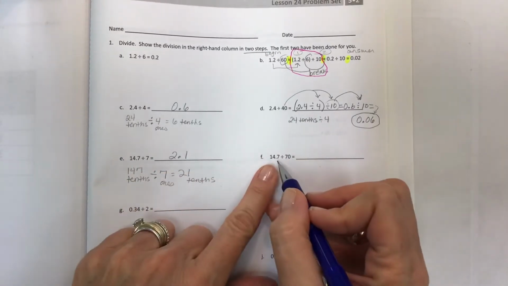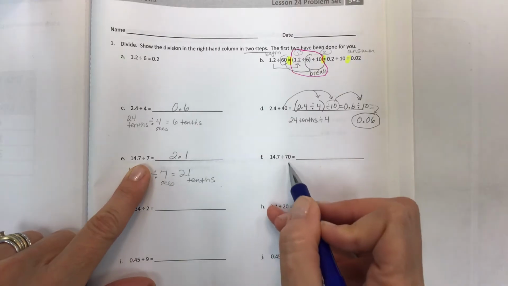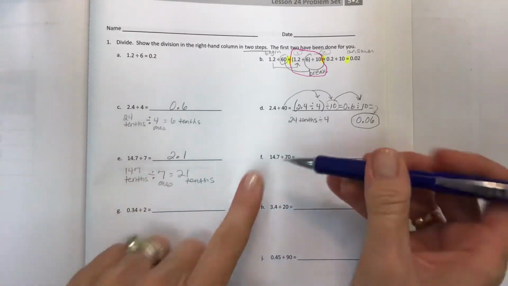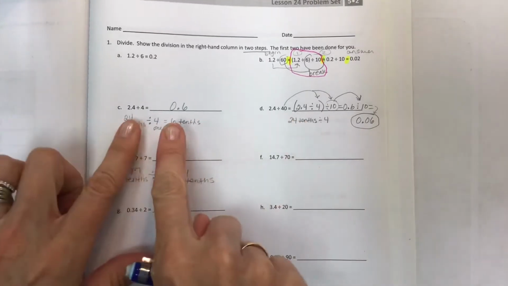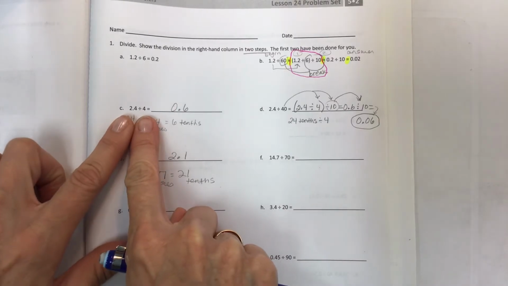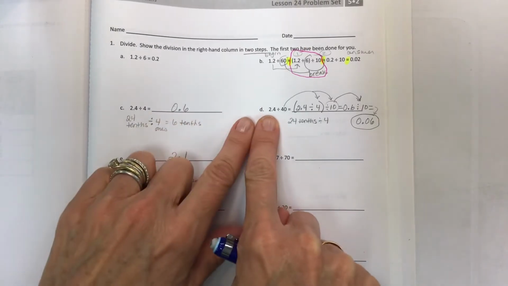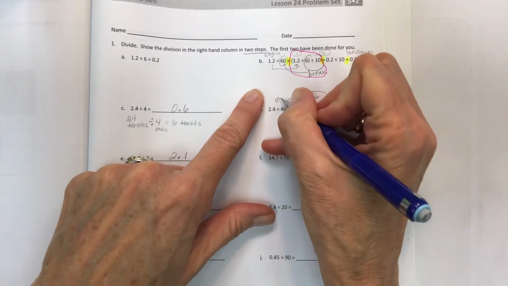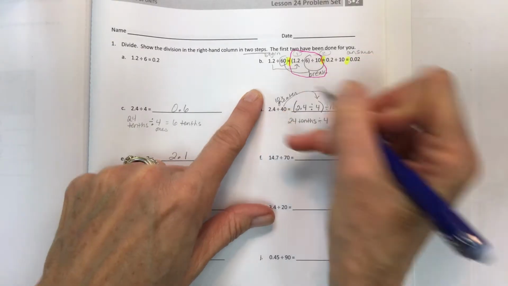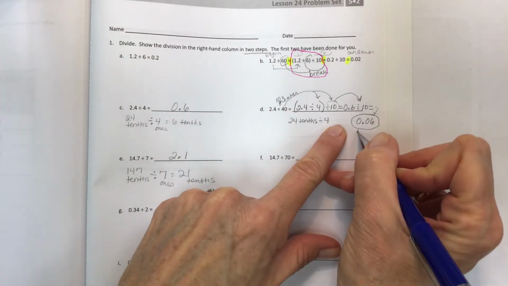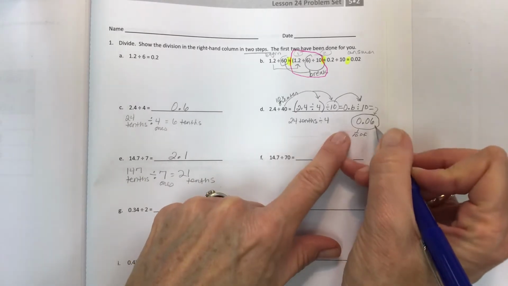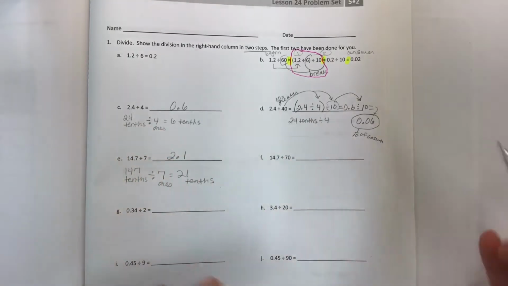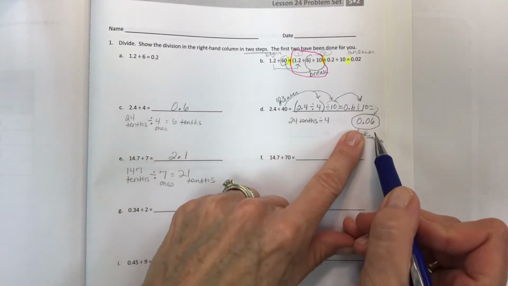Now we're going to take this and look at what we have over here. 14.7 again, and then dividing by 70. So it's 10 times greater than what we started with. Also, when thinking about what we're doing here, if I have 2 4/10 divided by 4 and I get 6/10, and then I have 2 4/10 divided by 40, my divisor that is 10 times greater is leaving me with an answer that is essentially 1/10 of the answer that I had previously. In my other video, I say 10 times less. If this is 10 times more, the answer is 10 times less.